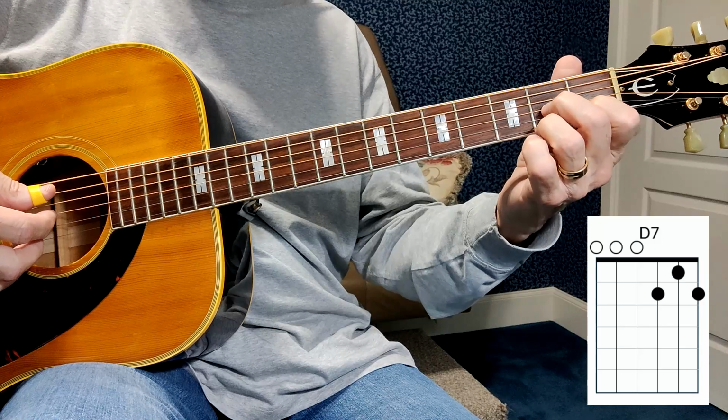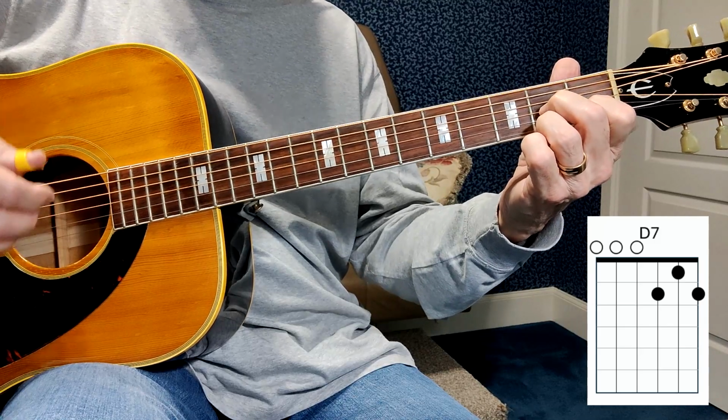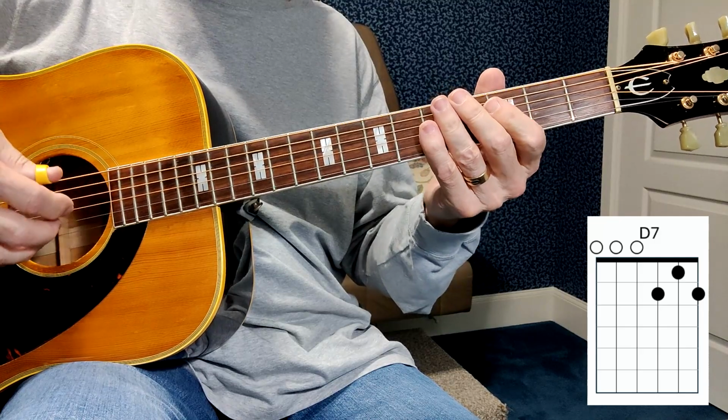And finally, D7th, which also shows up with some number of variations in the arrangement.